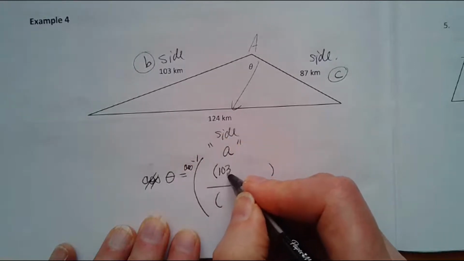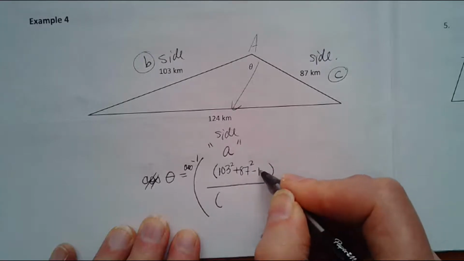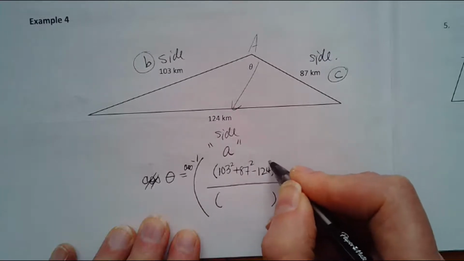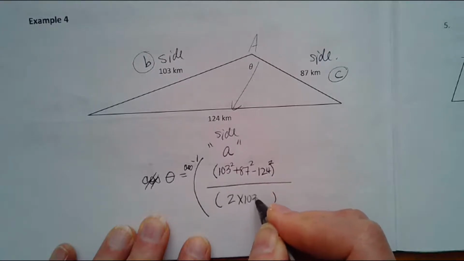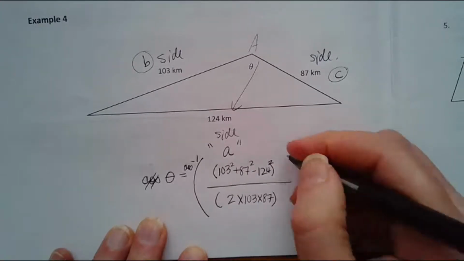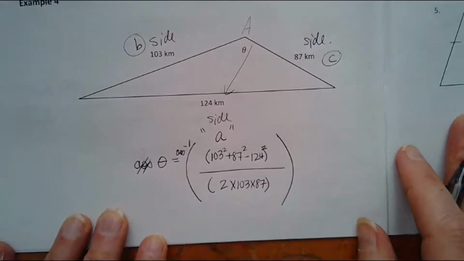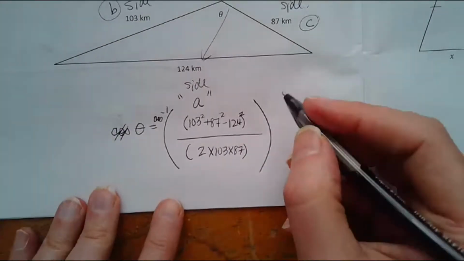So B squared plus C squared minus A squared, all over 2 times B times C. Okay, so those are my top and bottom brackets. And I'm going to close everything off. And then just setting it up is the hard thing, right?